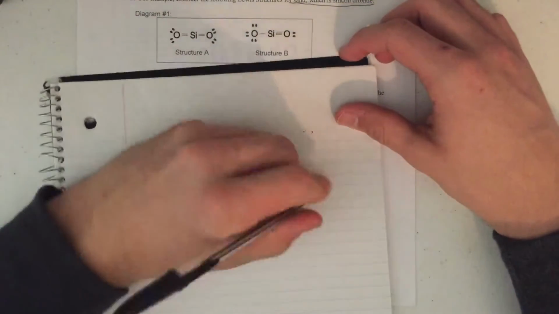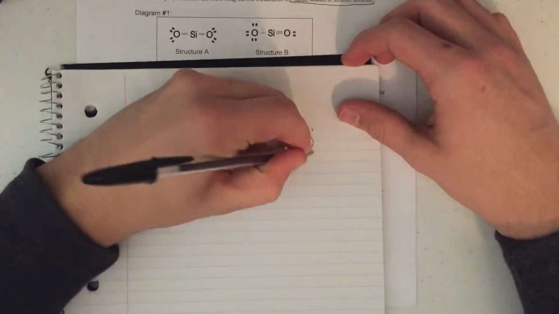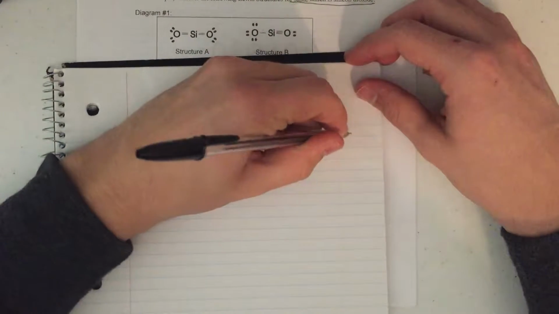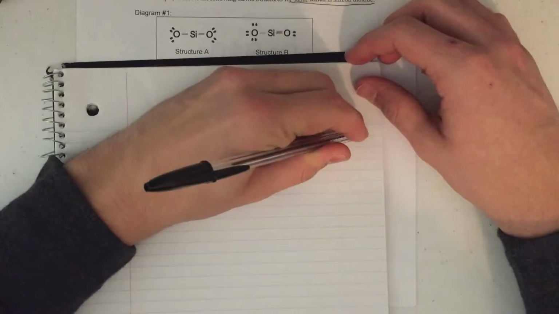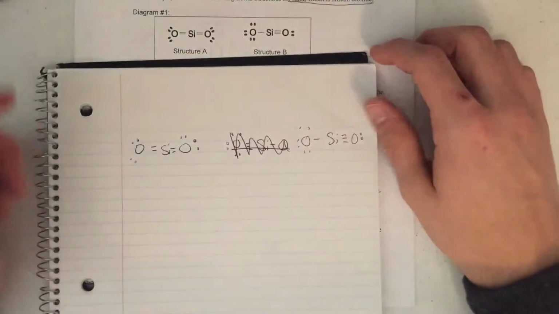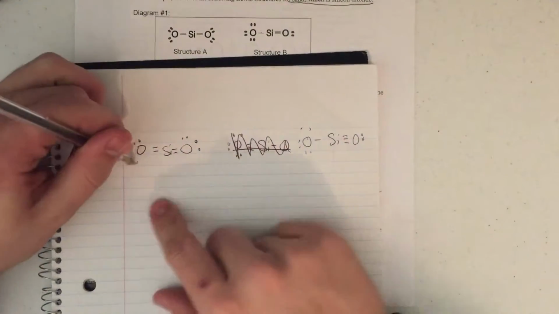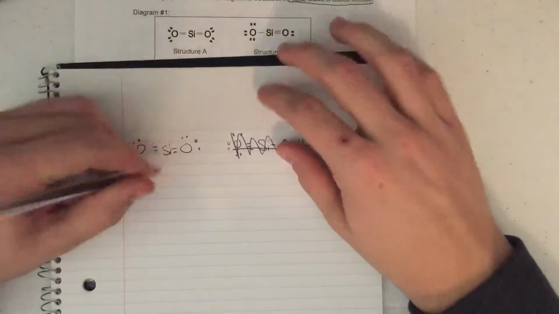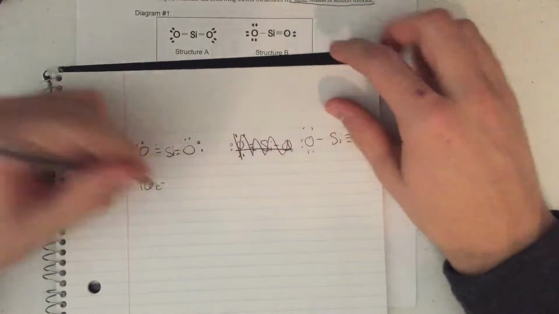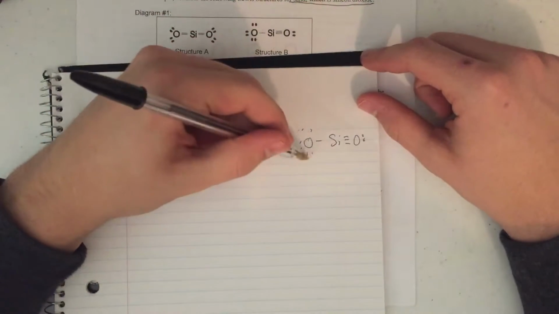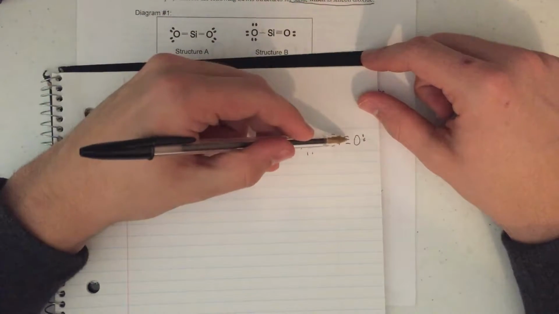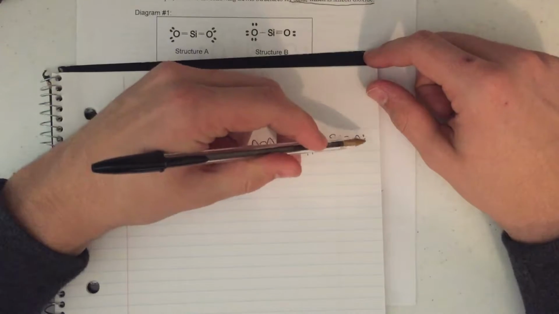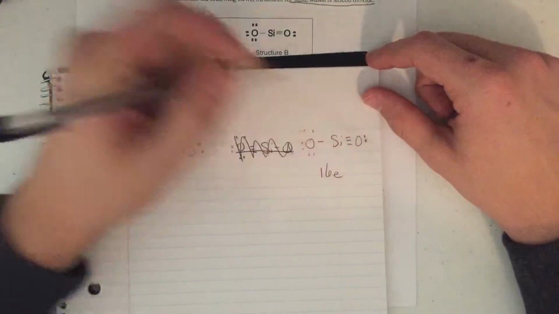Si triple bond O with a lone pair. Okay, so if we look at both of these, they have 16 electrons. And this one also has 16 electrons.